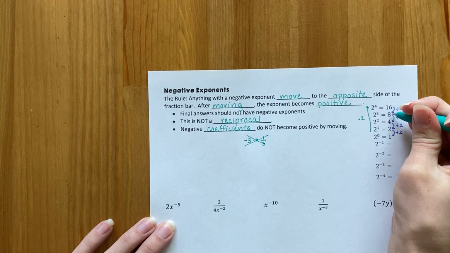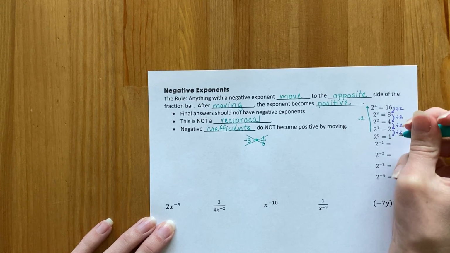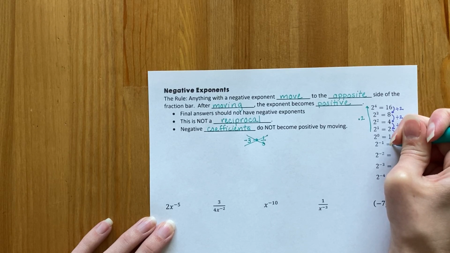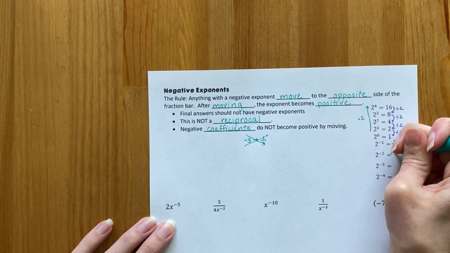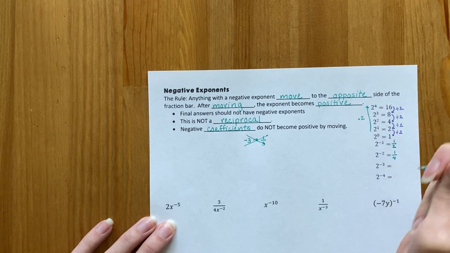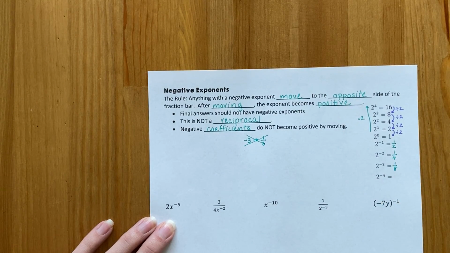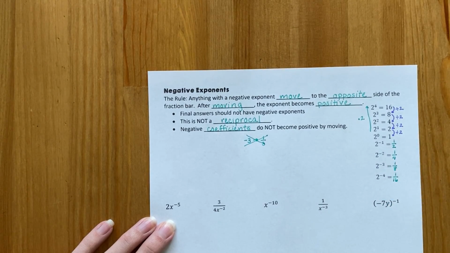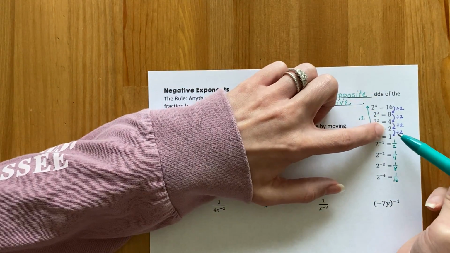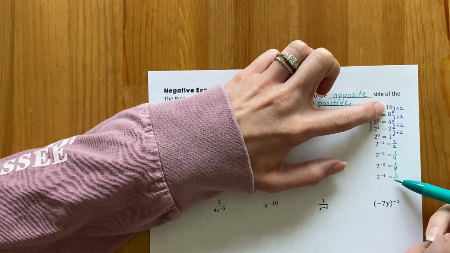So now, as I did, 8 divided by 2 is 4, 4 divided by 2 is 2, 2 divided by 2 is 1. Now, as I do 1 divided by 2, I start getting fractions. So 1 divided by 2 is 1/2. 1/2 divided by 2, or half of a half, is 1/4. 1/4 divided by 2 is 1/8. 1/8 divided by 2 is 1/16. And hopefully you're noticing a pattern. If you don't, notice that after that 0, these numbers turn into the denominator of your fractions.